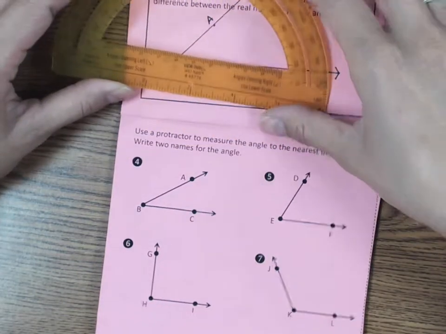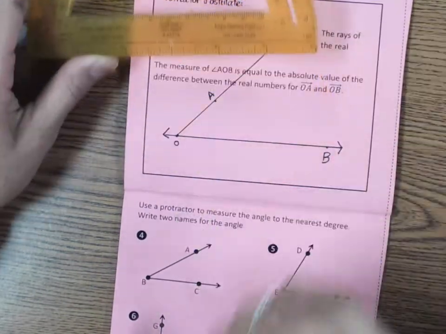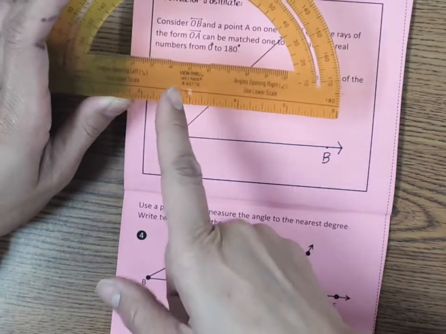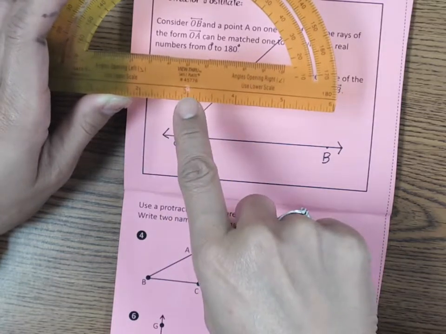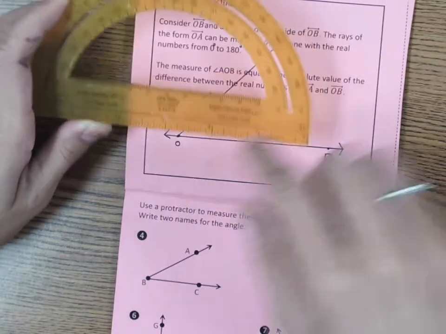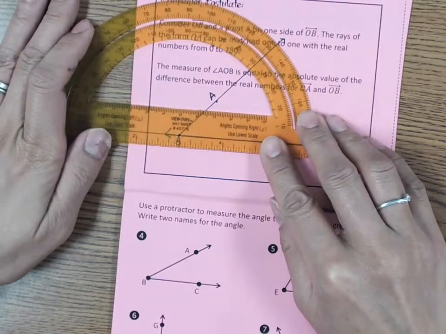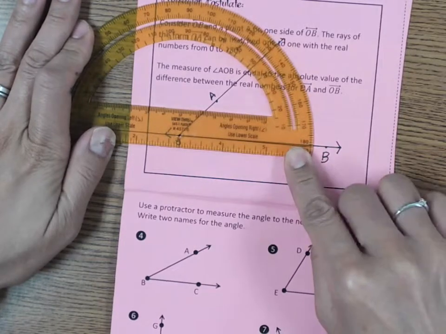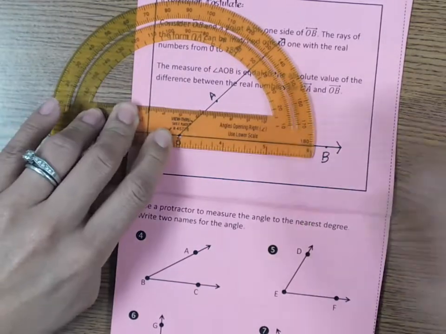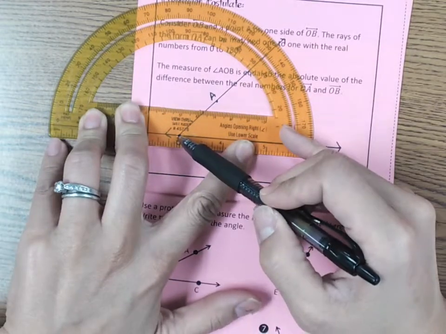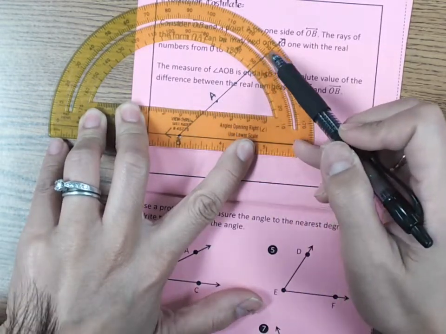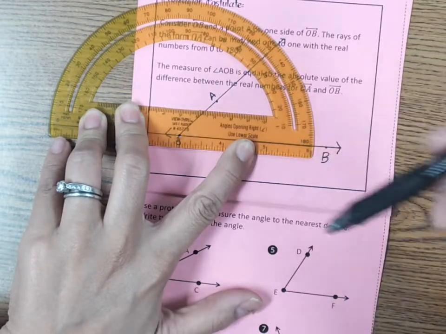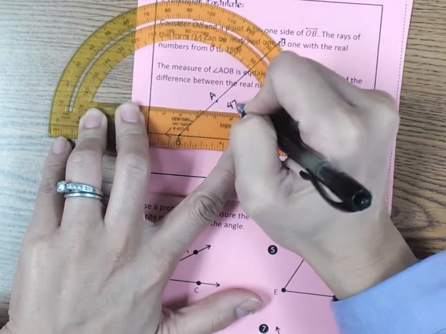Okay, so I have a protractor here. How you use a protractor is you find where there's usually a hole or maybe a plus sign. This one has a hole in it. So I'm going to match that to the vertex of my angle. I match it here, and I make sure the line matches the line on OB. And if I look at ray OA, it is here at about 47 degrees.